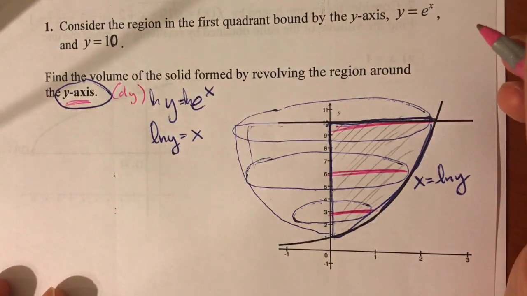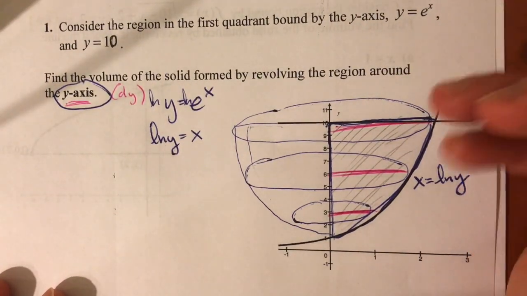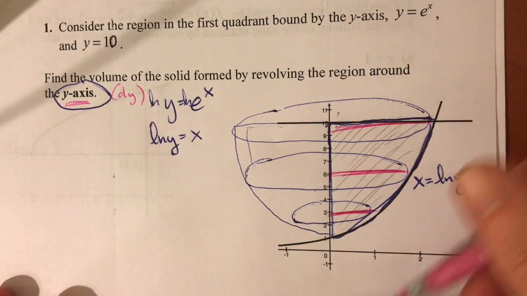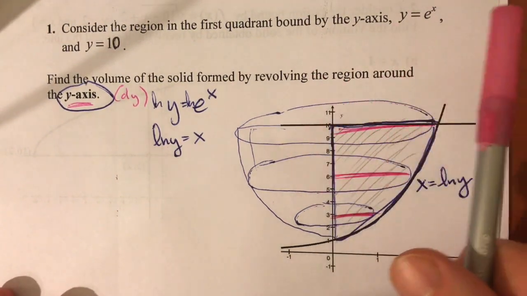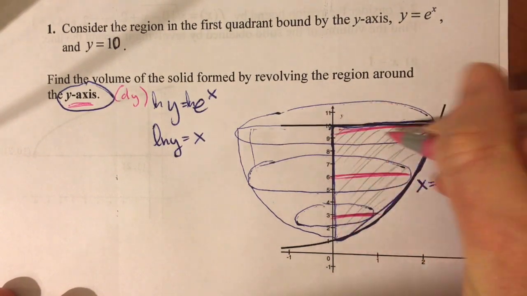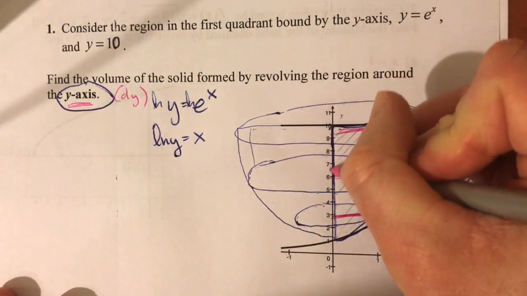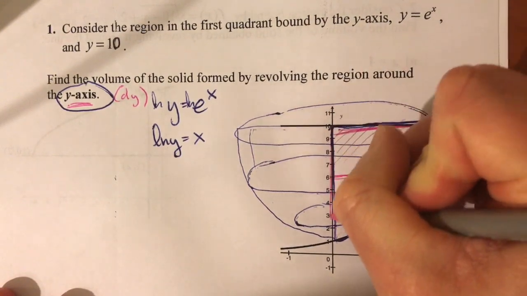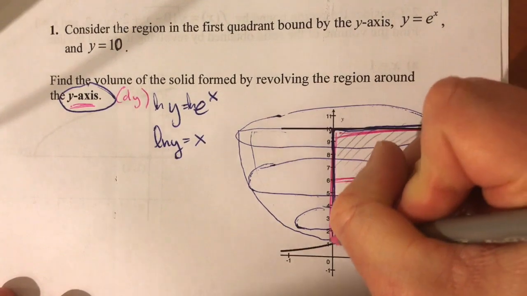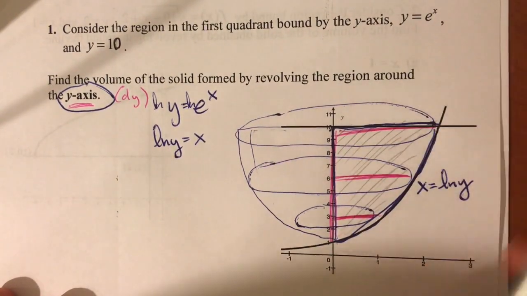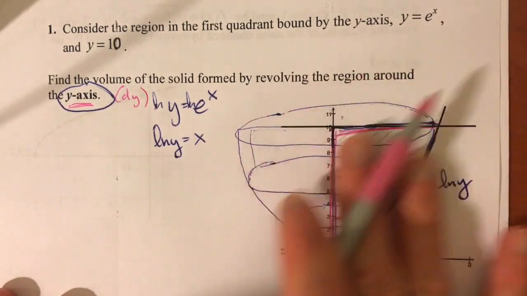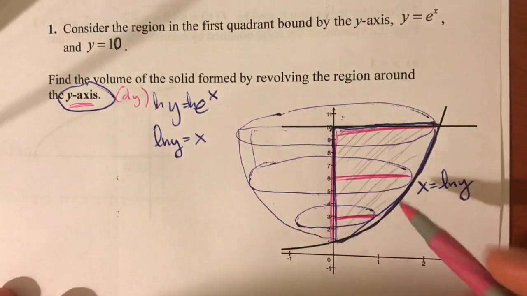One thing that's important that tells you you're using the disk method, as opposed to one you'll be learning in the future, is that when you're revolving it around this axis, the region you have here is right up against the very axis you're revolving around. There is no space between the region and the axis of revolution. So by revolving it, you get a solid figure. There are no holes in it or anything. You get a nice solid figure.